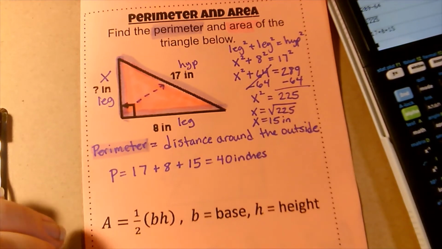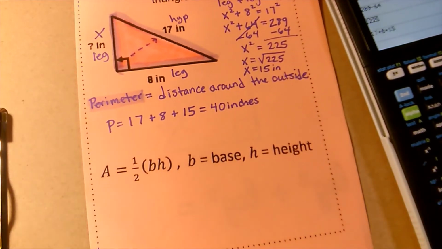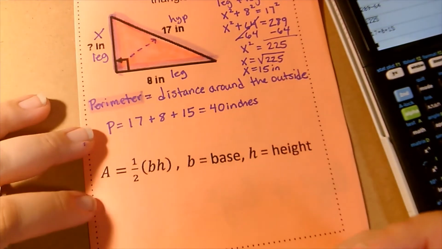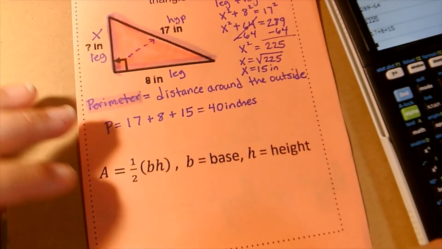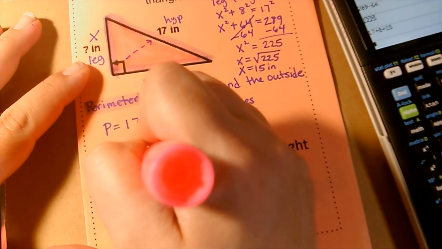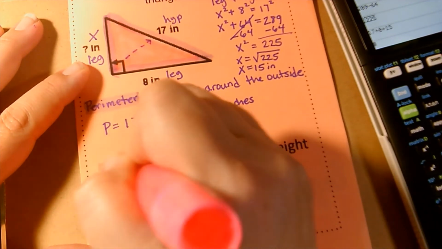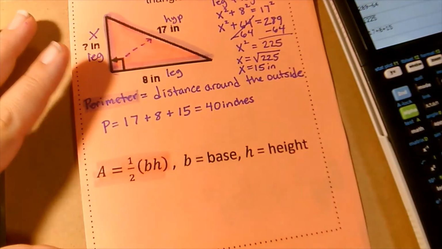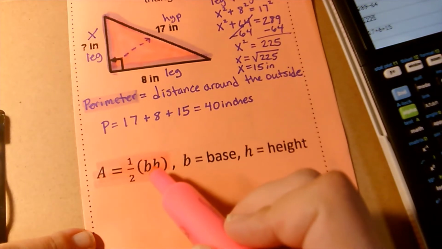To find the area, we use a formula. Every shape has an area formula, or a combination of area formulas. Formulas are one of the best gifts you can get when it comes to doing math problems. You just have to know how to use them. So you got to practice substituting numbers in and knowing how to calculate the answer. So here is our area formula for a triangle. Area formula for a triangle is 1/2 times base times height.